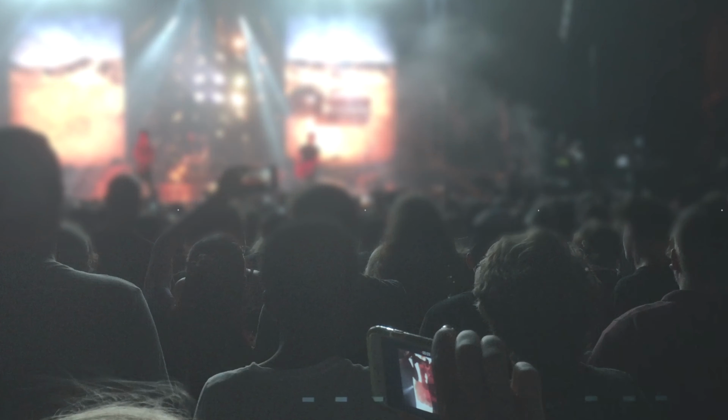Hello guys, today I'm gonna give you guys 6 free cinematic LUTs. All these LUTs are created by myself and you guys can use them for free. And for those who don't know how to use them, I'm gonna show you guys how to use these LUTs.